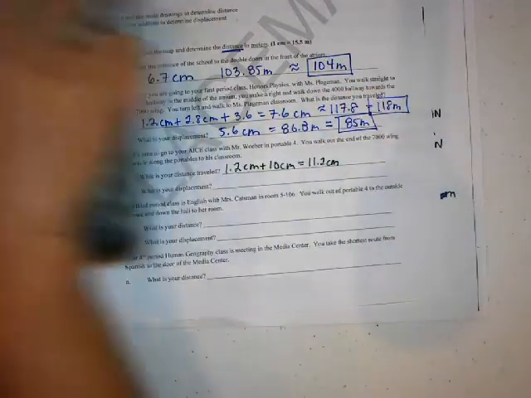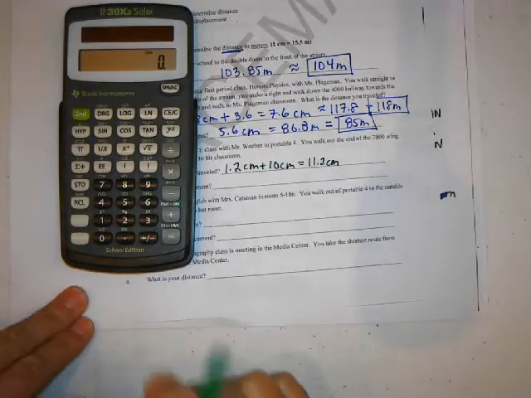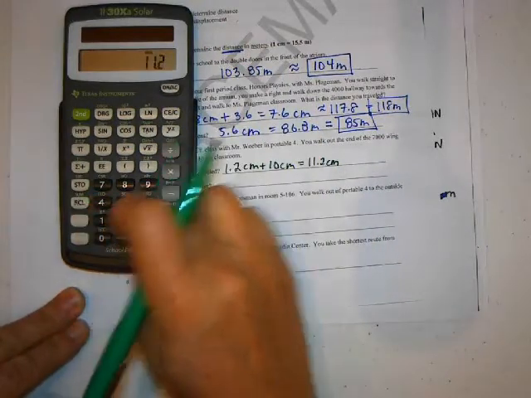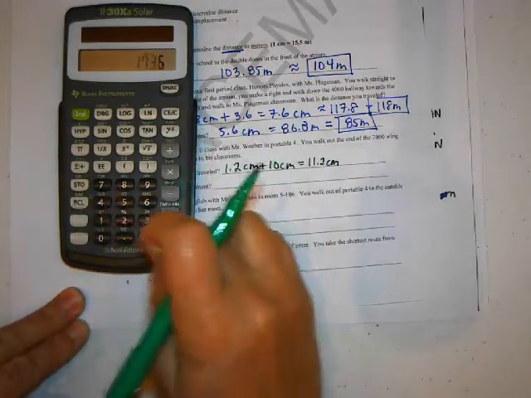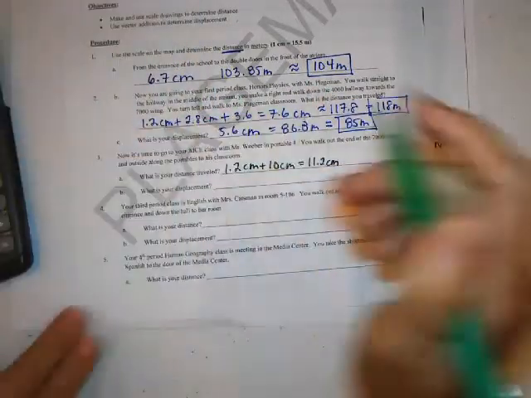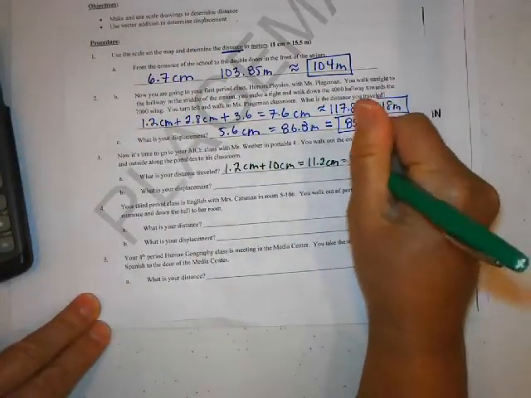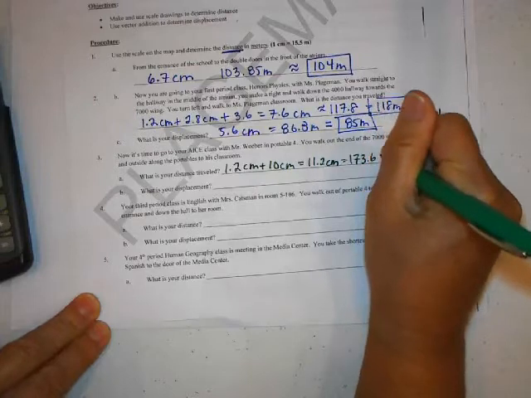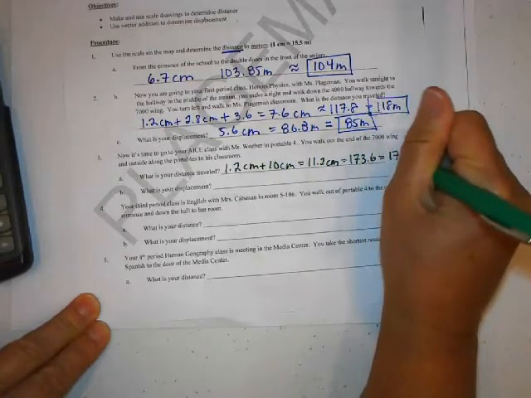Now I'm going to do my conversion. 11.2 times 15.5 comes out to be 173.6. So we'll say about 174 meters.